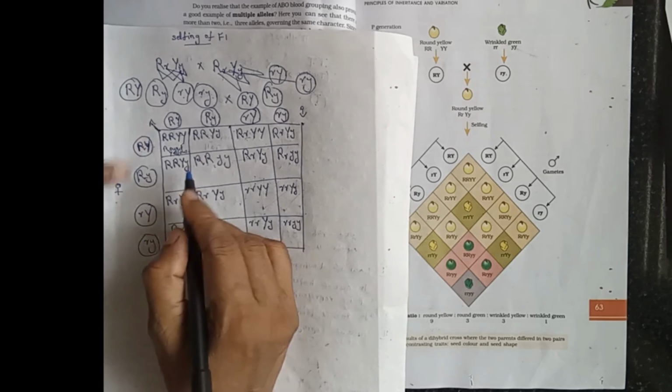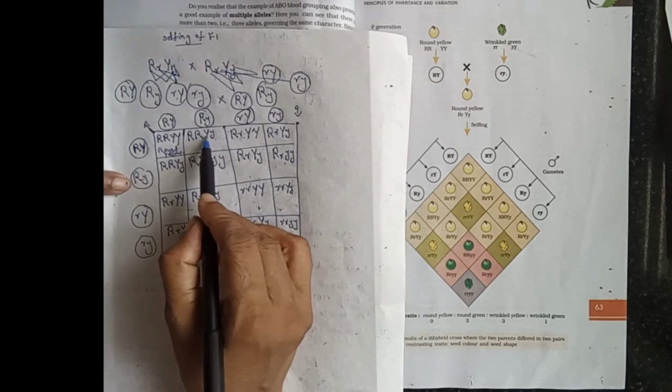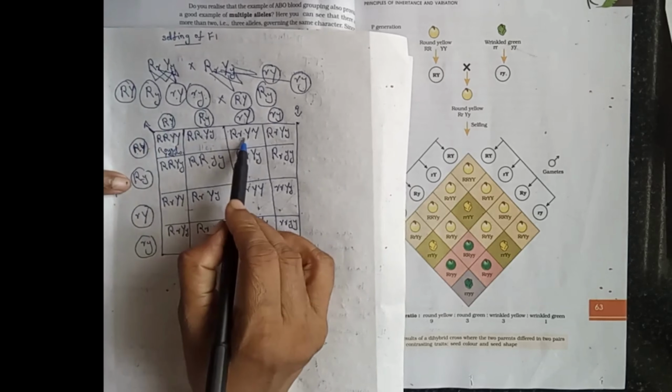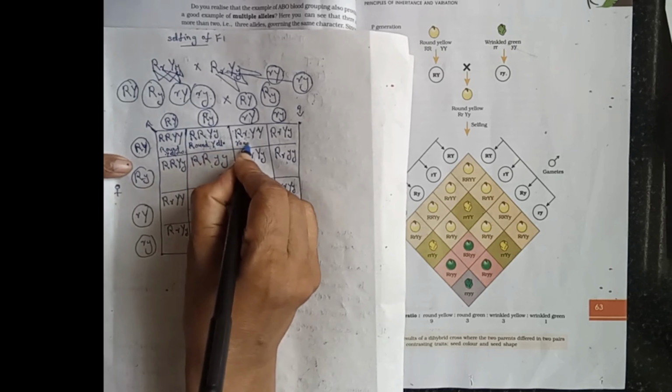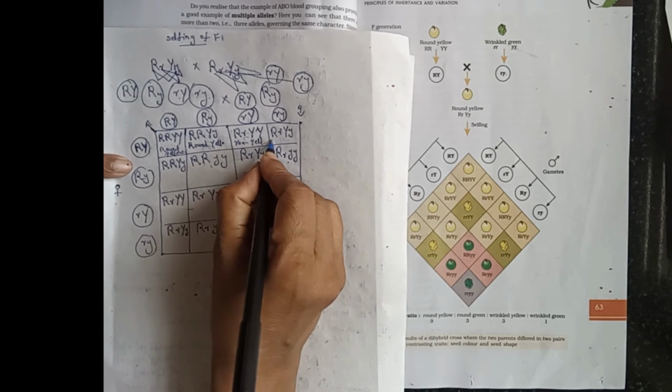Here round, yellow, all dominant characters are represented by the capital letter. All capital letters represent the expressing character. Round yellow, round yellow, round yellow, round yellow. All are round yellows.